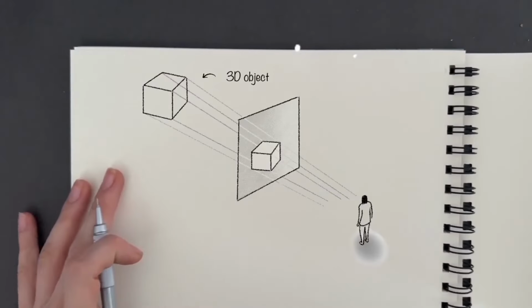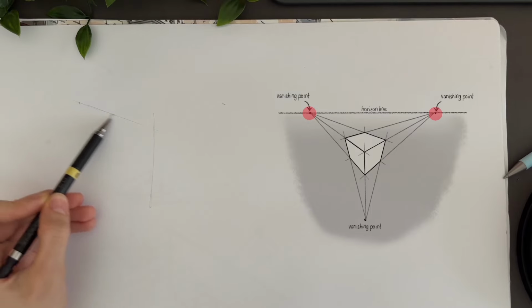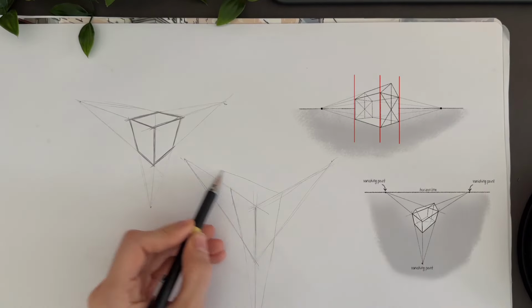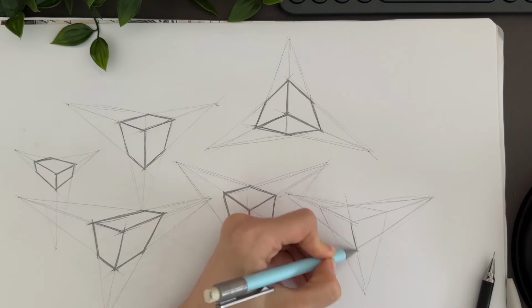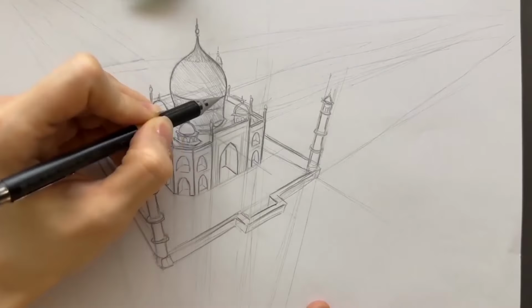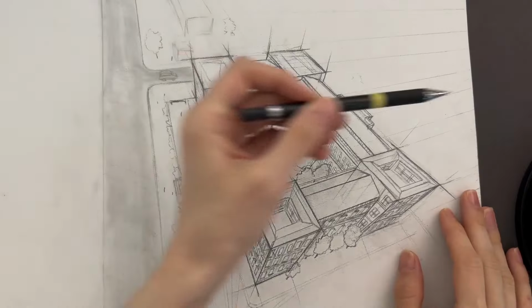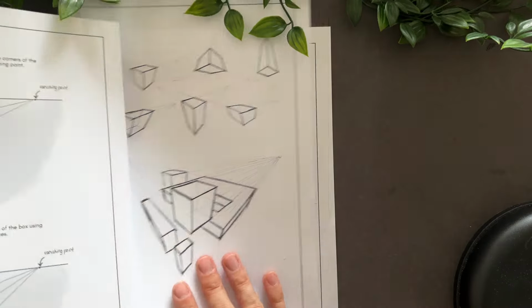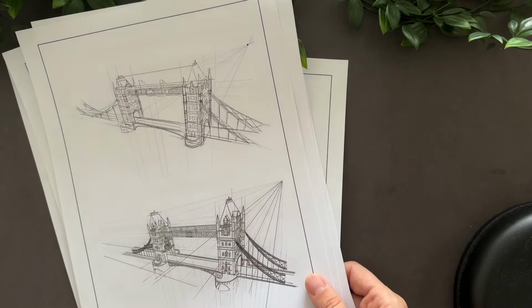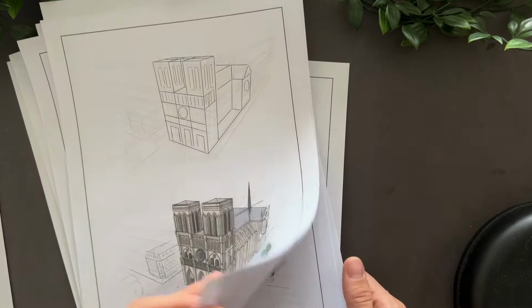In this course, I'm going to explain the basic rules of three-point perspective, and you will have access to a lot of step-by-step easy and a little more advanced examples. And the best part is that you can download the free PDF files in the resources of all the videos to try what you will learn by yourself.